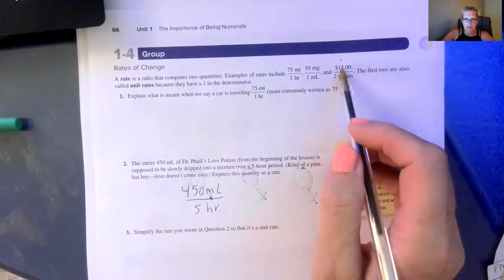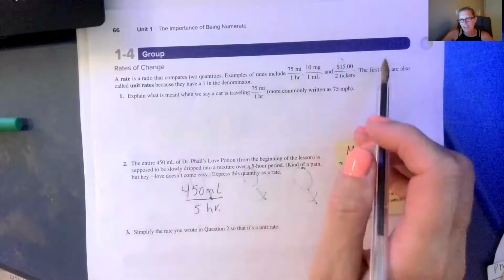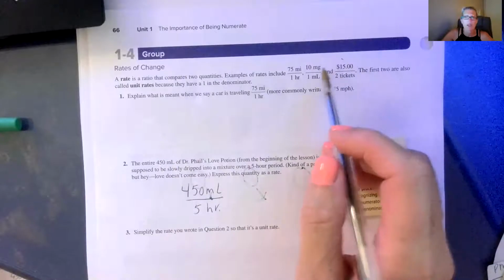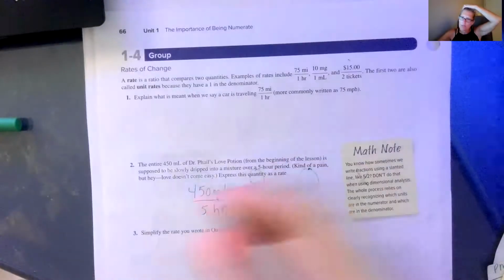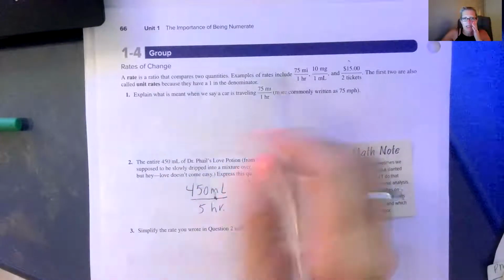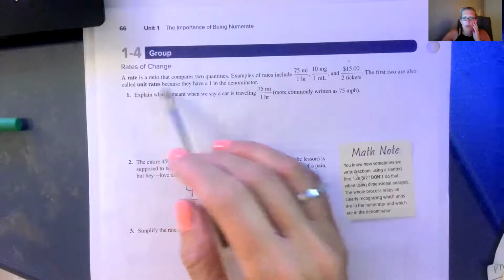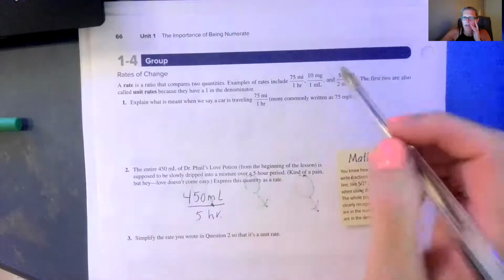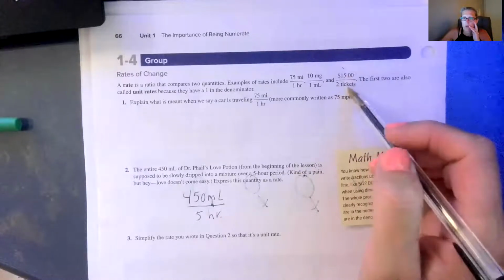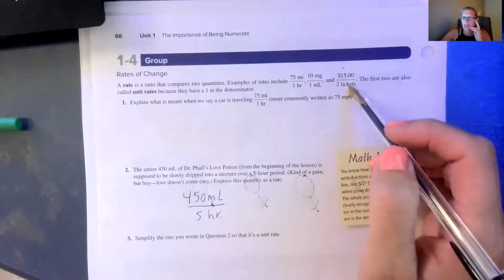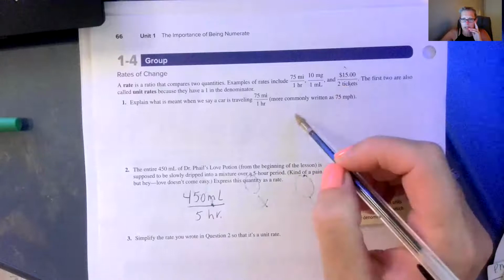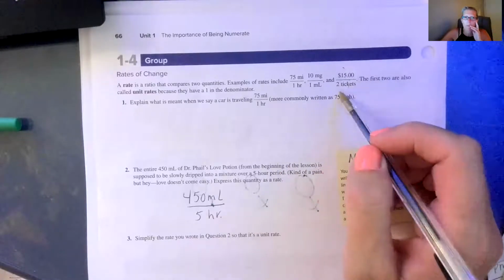But most people would ask, what does it cost for one of us just to go? And so we would divide 15 divided by 2, and we would call that a unit rate, because then we have one in the denominator. So 15 divided by 2 means that each ticket was $7.50.